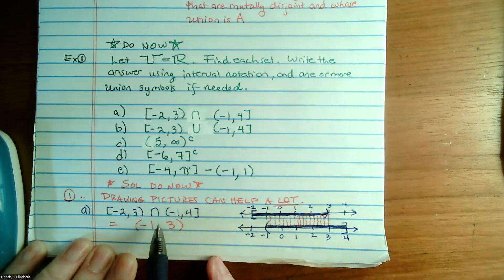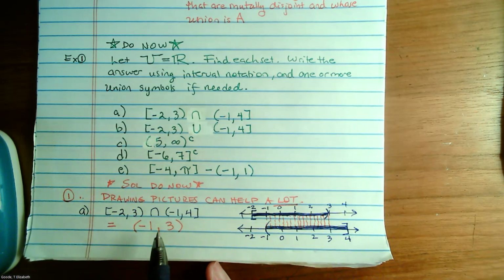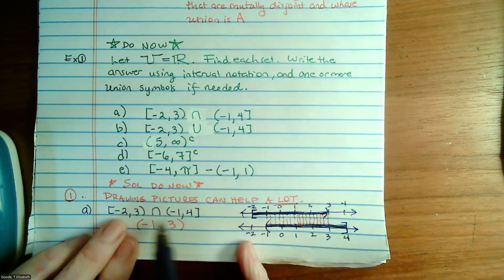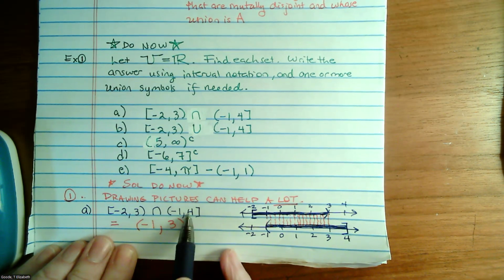And of course, intersection is the operation that is the and operator for sets. It's like the intersection of two streets. That intersection is part of each of the streets. It's in both streets. So we want the elements that are in both of these sets.